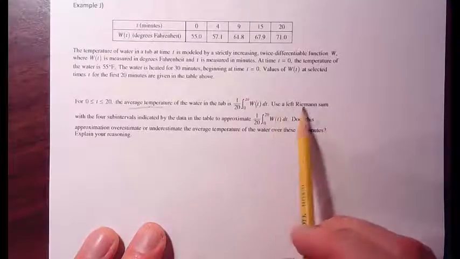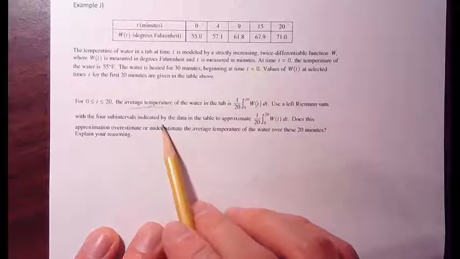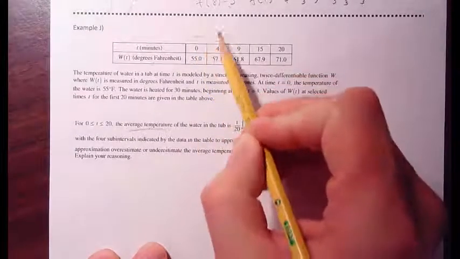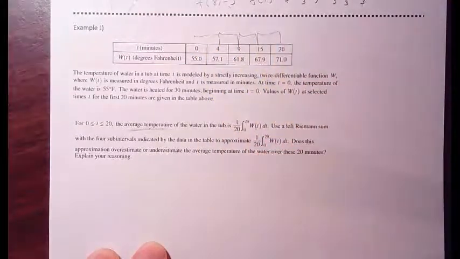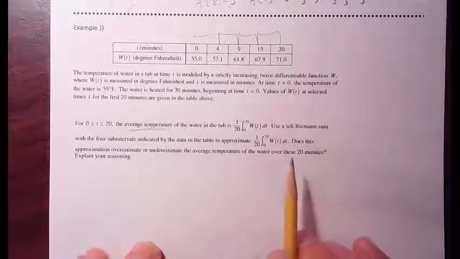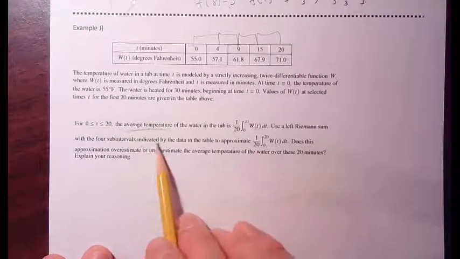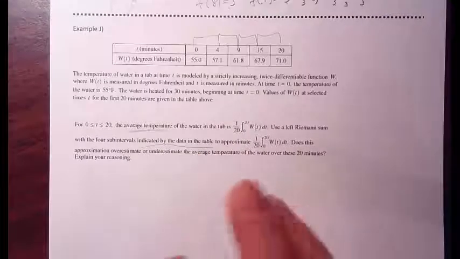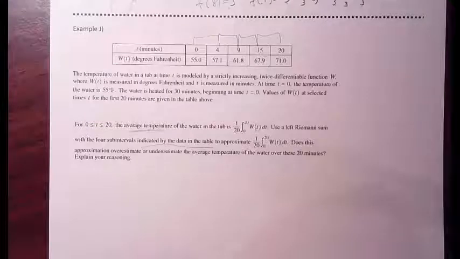It says to use a left Riemann sum with 4 subintervals. 4 subintervals makes sense because there are 4 intervals you could draw from the data in the table. And whenever you see them say indicated by the data in the table, that is a red flag, and that means the rectangles are probably not going to be of equal width.